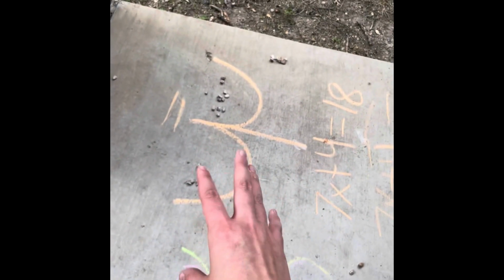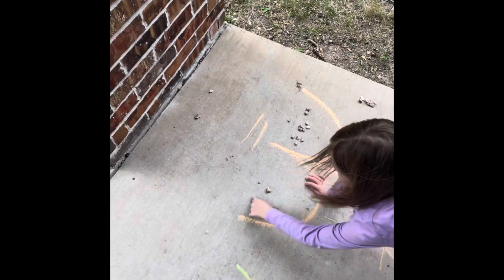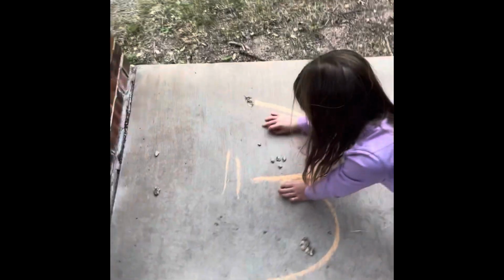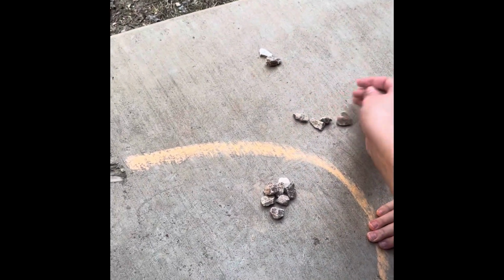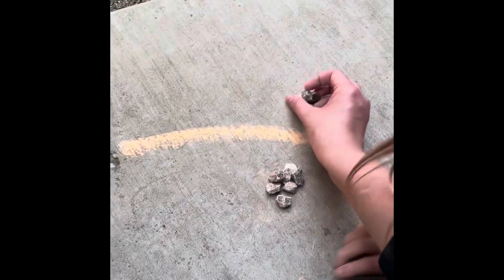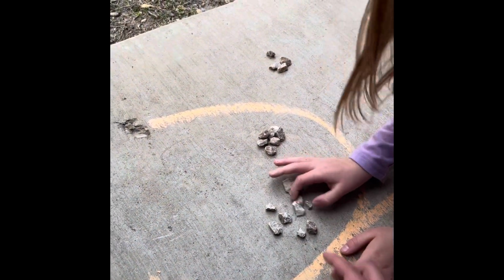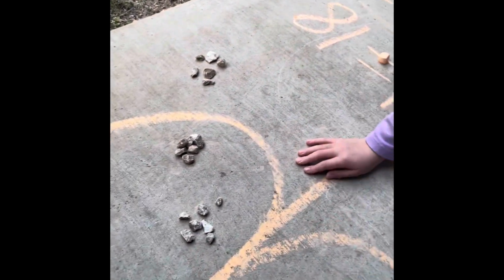Okay, so now we are going to group them by 7s. Can you group them by 7s over here with your rocks? Okay. So we have 1, 2, 3, 4, 5, 6, 7. That's one group. So I think you might have taken away too many rocks. So you gotta be careful when you're using your manipulatives, or you could easily mess up your problem. You're supposed to only take away 4 rocks. So how many groups of 7 do you have here? I have 2. 2 groups of 7.